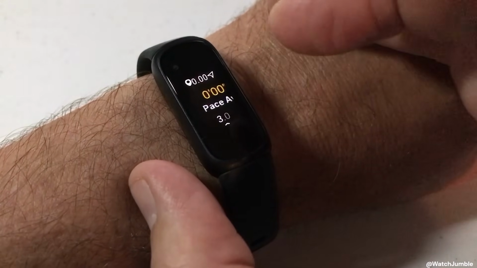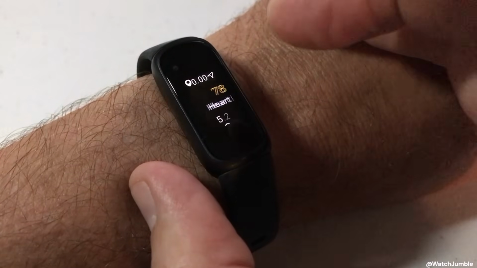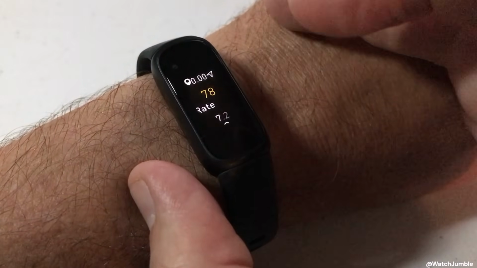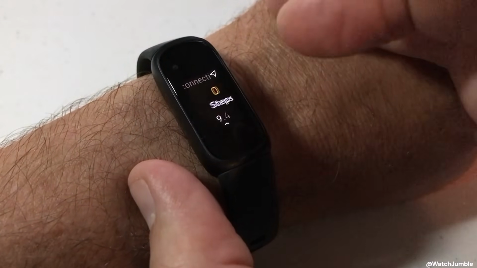While it's on, you can tap the screen just like on your main screen, and you can see some different field values while you're in your workout.